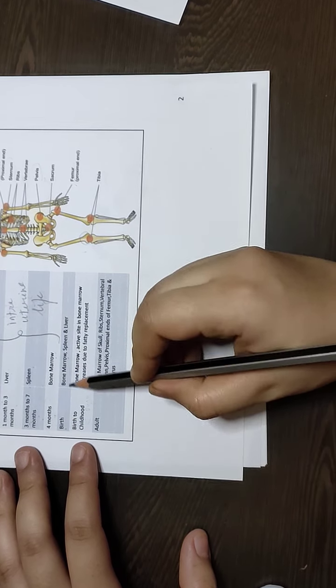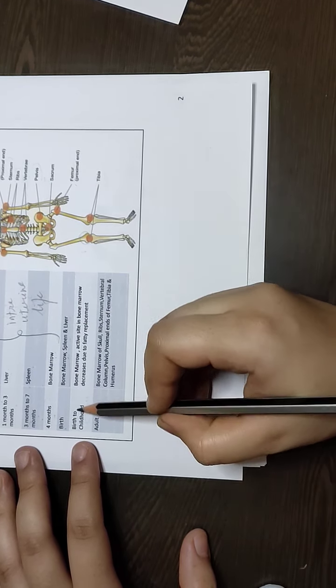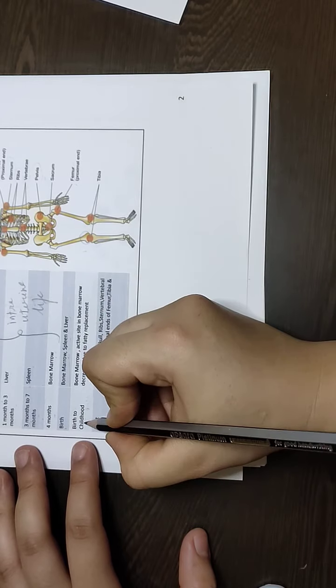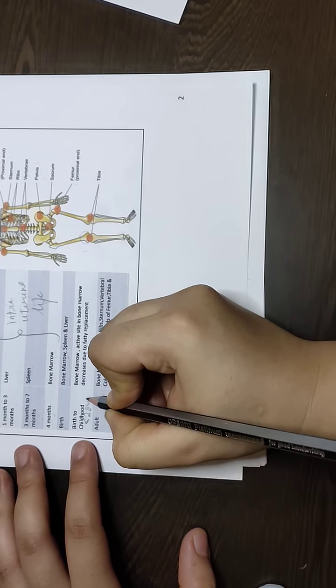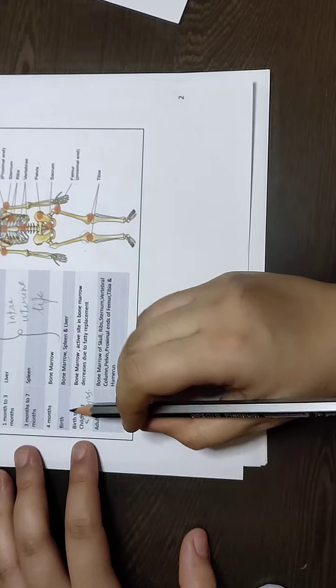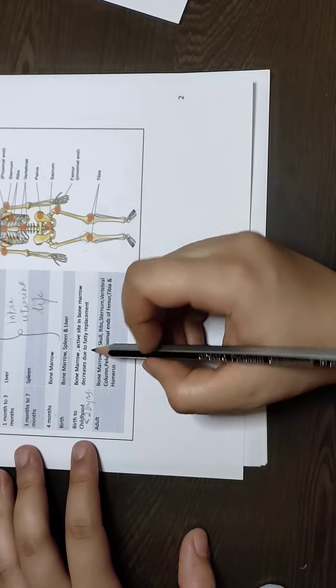After birth, bone marrow, spleen and liver. Birth to childhood. This childhood means less than 20 years. Okay? Birth to childhood is bone marrow.